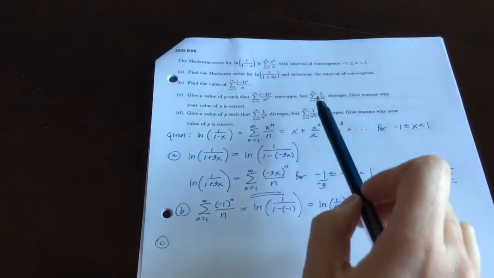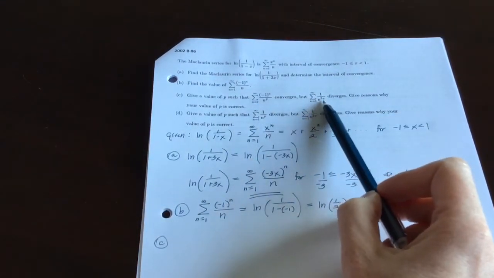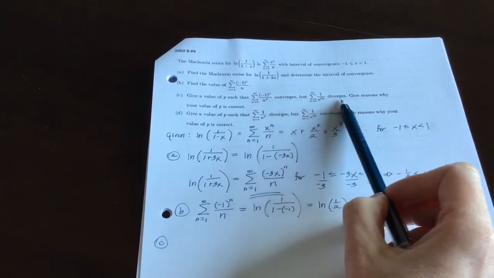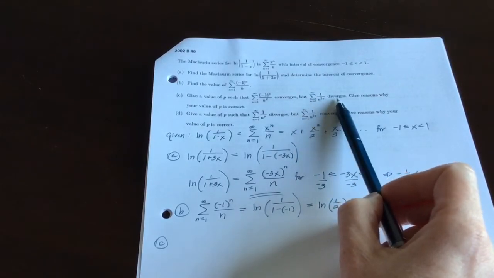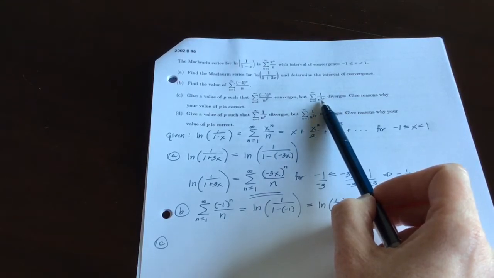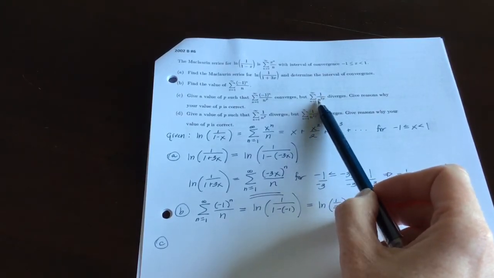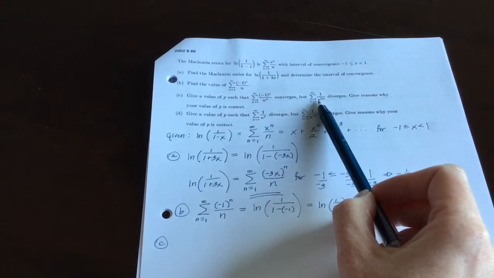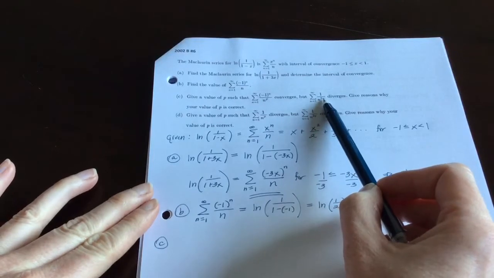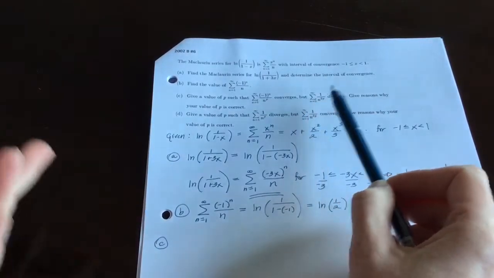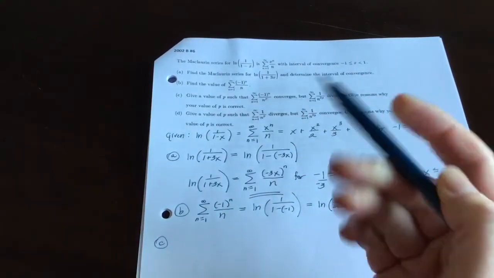So for this one, my mind kind of started working on what p value would make this diverge. And so I kind of looked for a p-value that would be on like a threshold of divergence. And so I decided that if I could get this to be just 1 over n, then I'd have the harmonic or a divergent p-series either way. So what p-value would make that exponent there be 1? And I decided to go with p equaling 1/2.